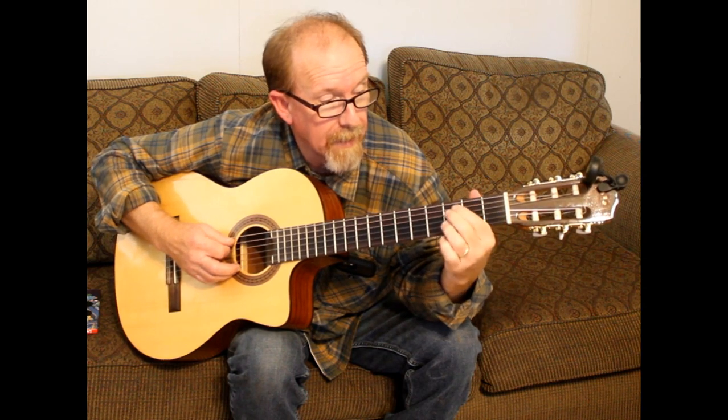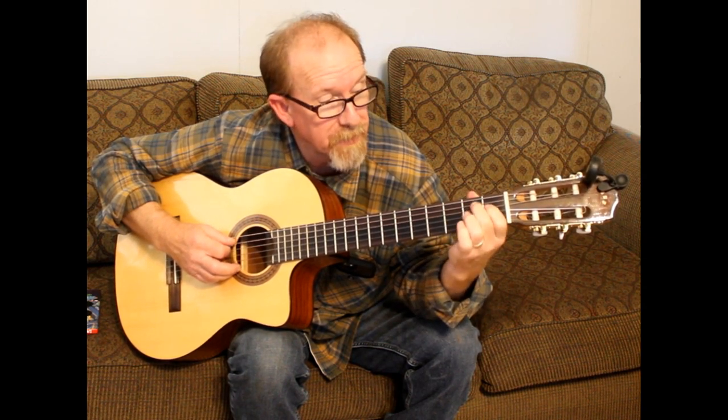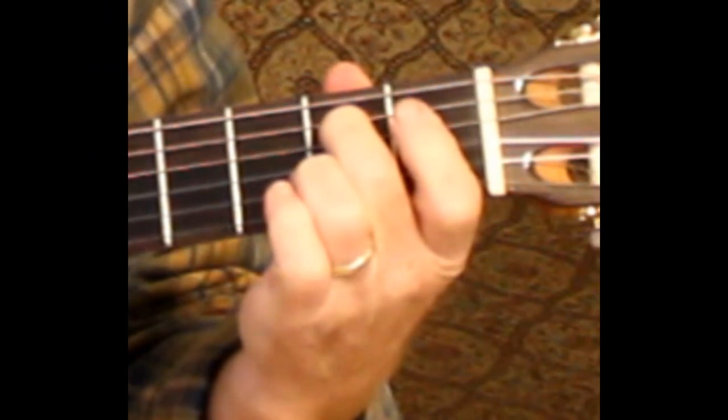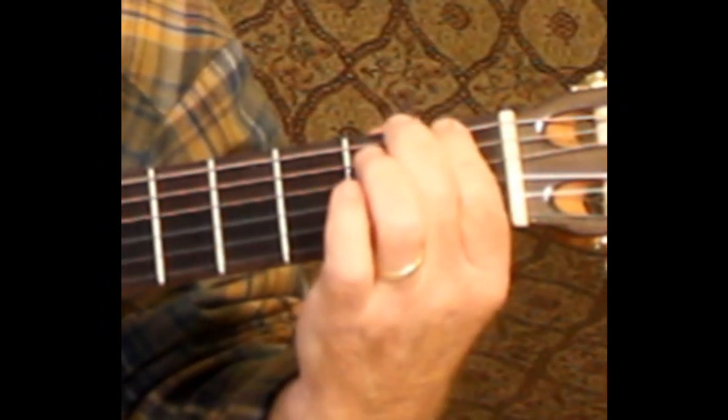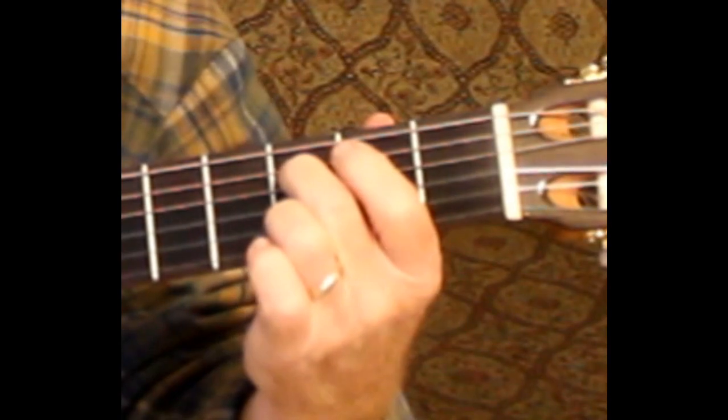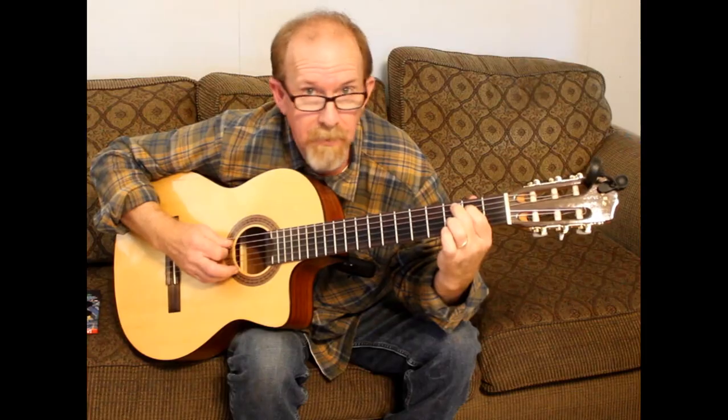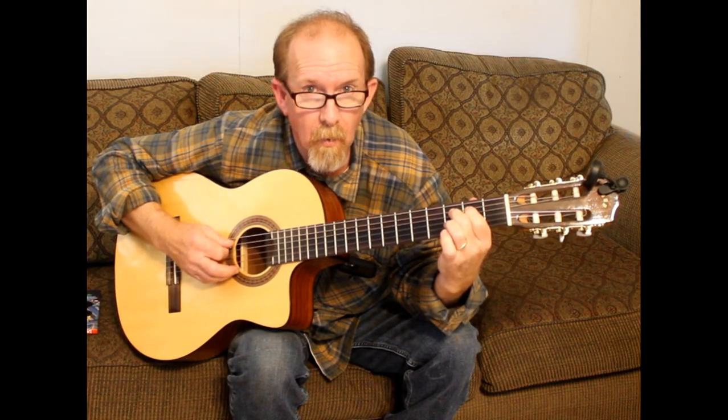Again, I like to look at it sometimes like this. There's my 7, kind of an upside down triangle. My 4 and my 5. 7, 4, 5. And then my 1 is right below my 5. Just to show you the relationships between all these notes.